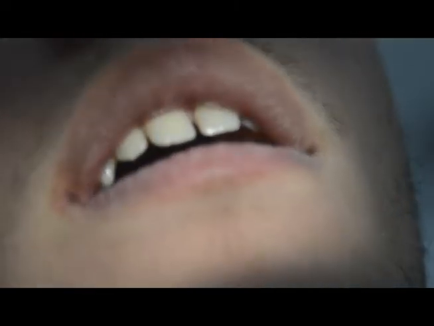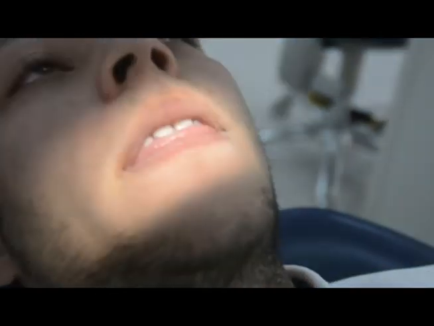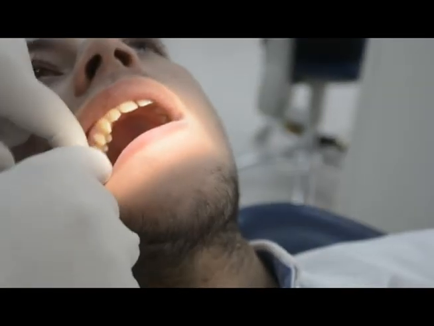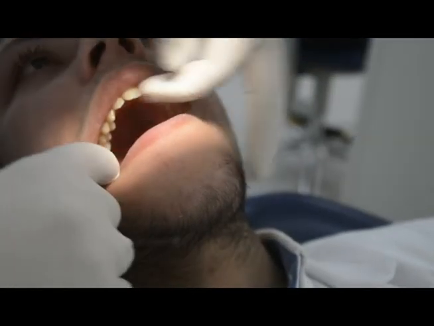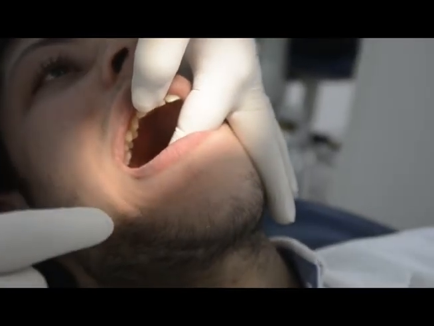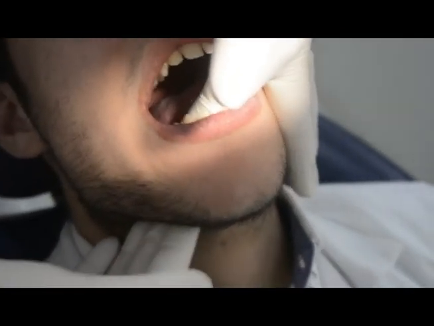Now, if you need to do the bimanual examination of the submandibular and sublingual salivary glands, we can do that by sliding our fingers of one hand lingual to the first and second mandibular molars, and the fingers of the other hand pressing from outside.